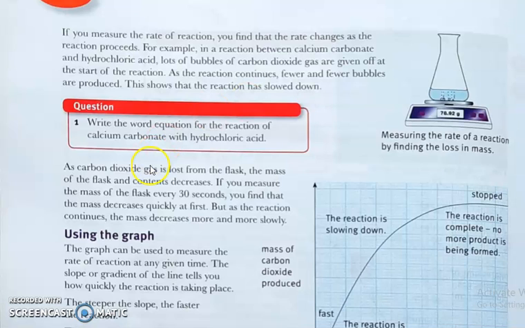As the carbon dioxide gas is lost from the flask, because it is a gas, we know from the particle arrangement of a gas that it can move far away and has a high freedom of movement, so it can move out of the flask. So it is lost from the flask and the mass of the flask contents decreases. Mass will not be destroyed, because according to the law of conservation of mass, mass can neither be created nor destroyed. Here the mass is going outside.